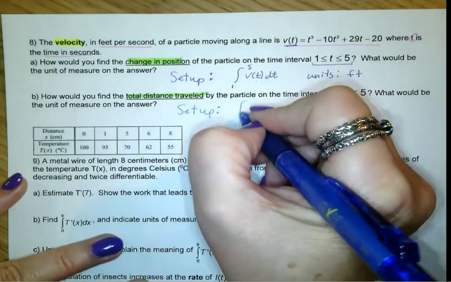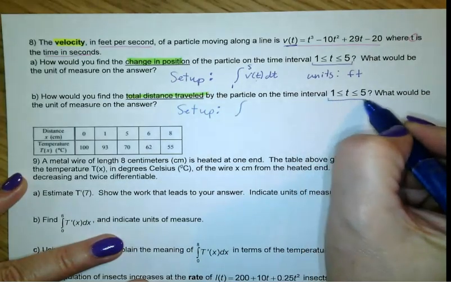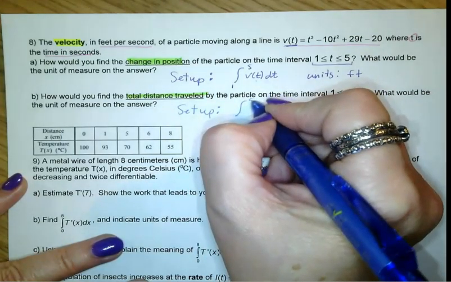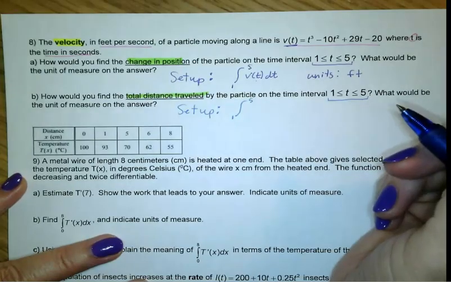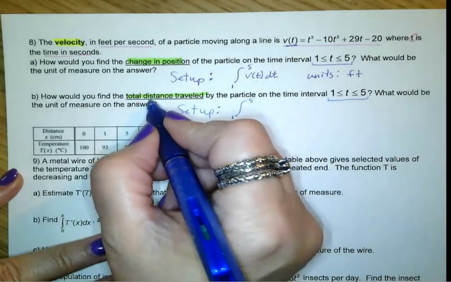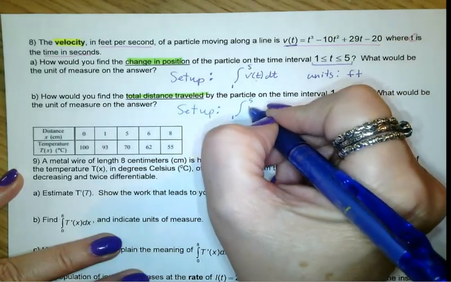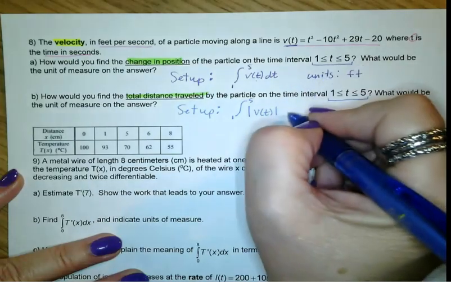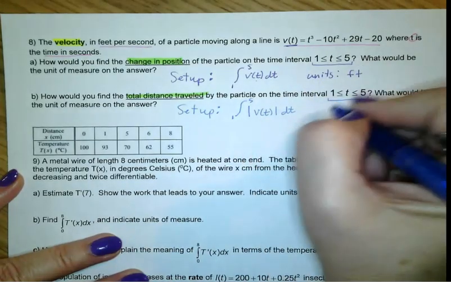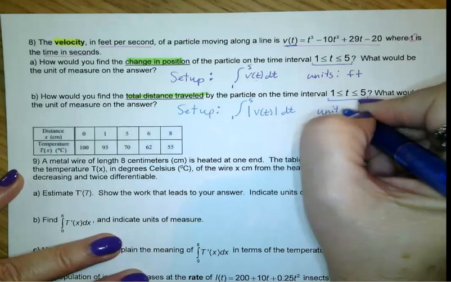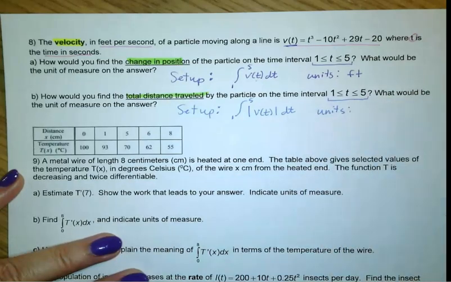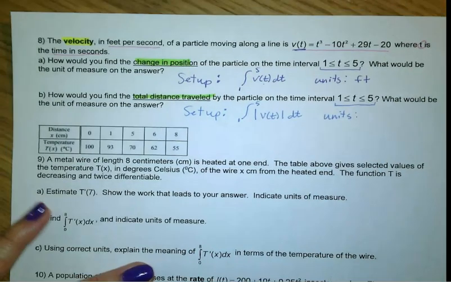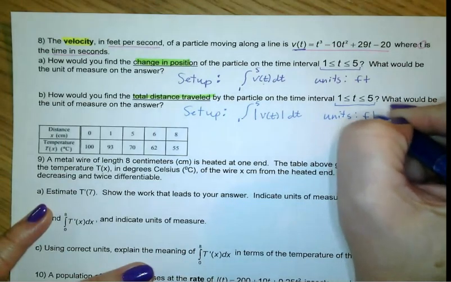I'm going to write my integral, and I'm going to get my boundaries from here. So that's going to be an upper bound of 5, a lower bound of 1. But because we're finding the total distance, that's where we would have our absolute value of v of t dt. And then what units would I use in this case? Hopefully you can see that it would be feet in this case as well.